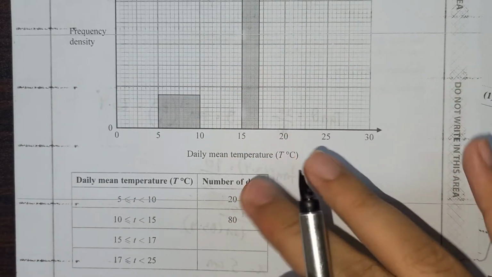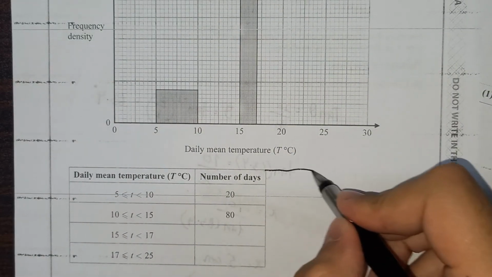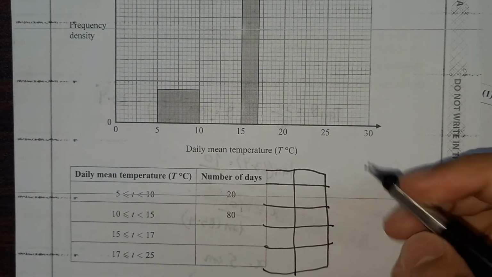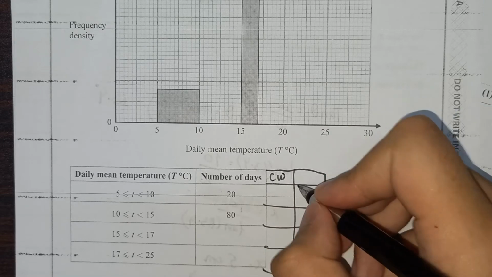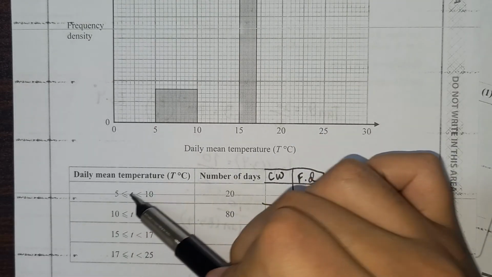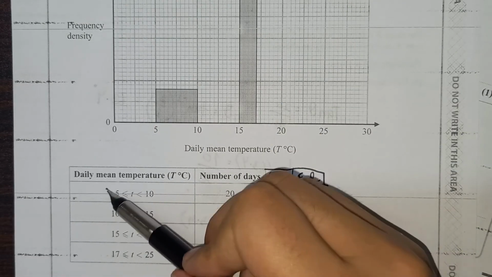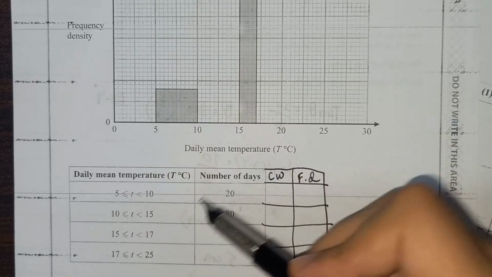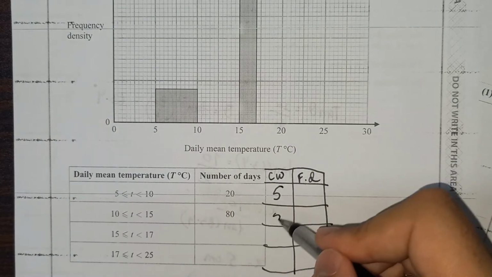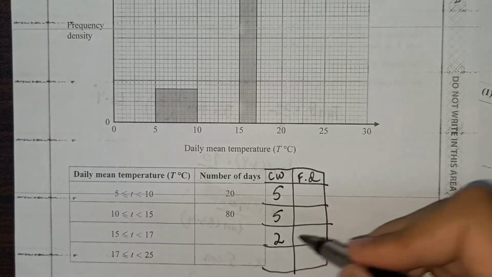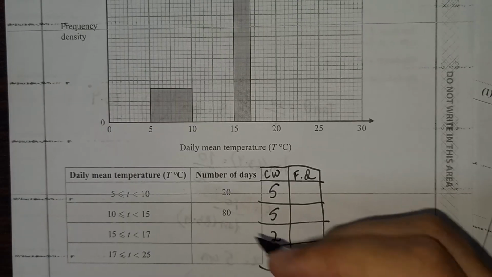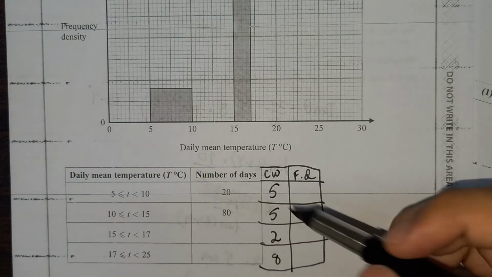To find the frequency density, you will need to add 2 different labels for your understanding only. One is known as class width, and the second you will use to find the frequency density. Now what is class width? It is actually the difference of these 2 numbers, of how big it is. So from 5 to 10, class width is 5. From 10 to 15, the class width is 5. 15 to 17, the class width is 2. And from 17 to 25, the class width is 8. Simply subtract these numbers to get this class width.